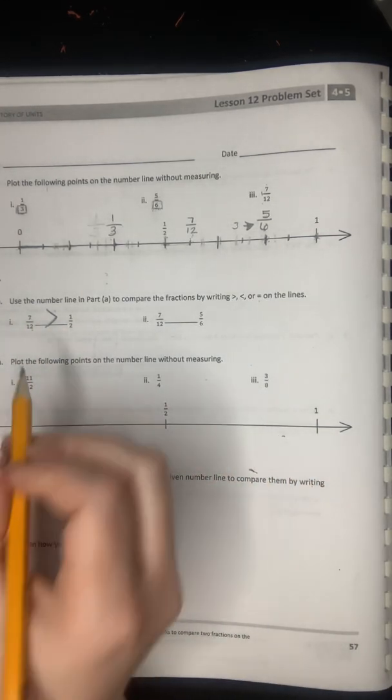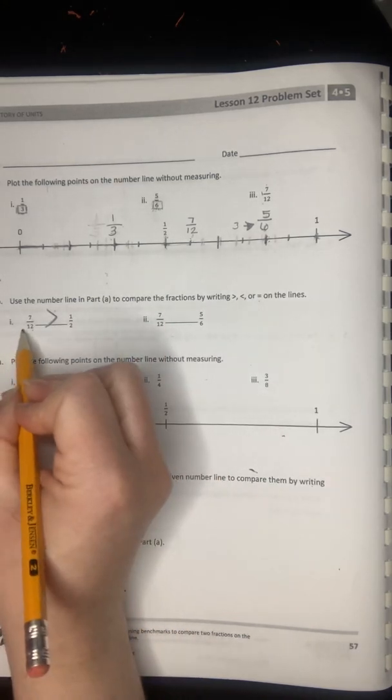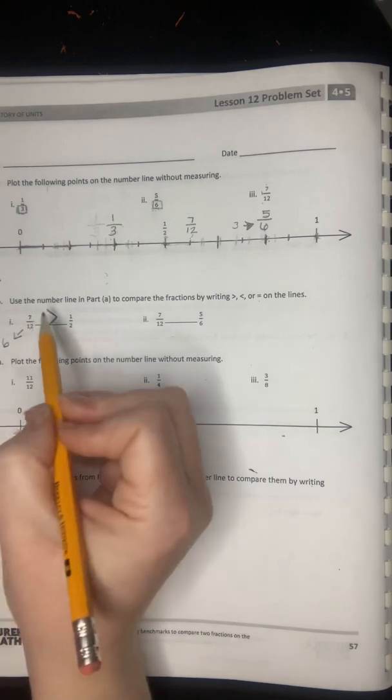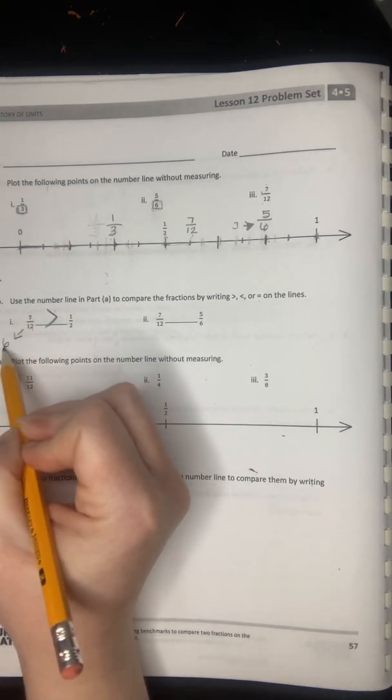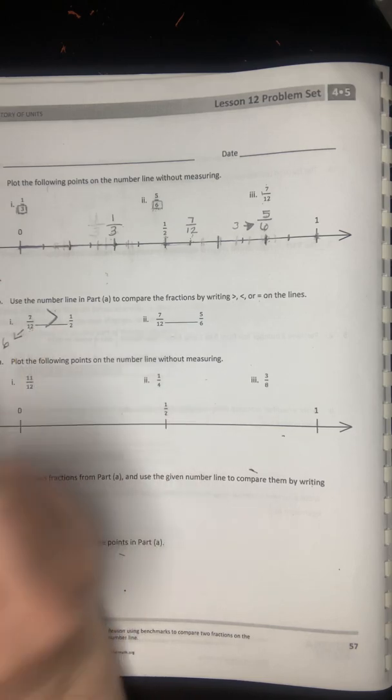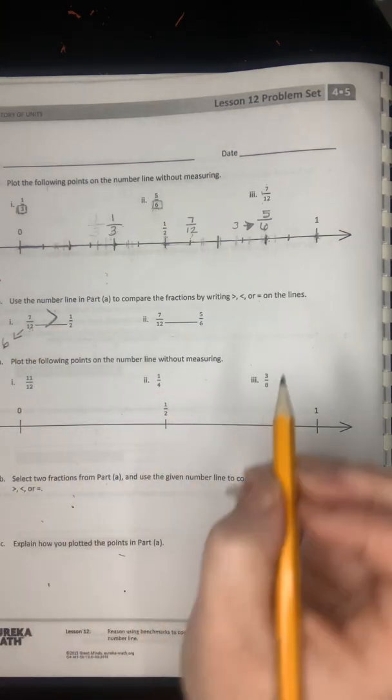You can also ask yourself, what is 1/2 of 12? 1/2 of 12 is 6. And 7 is bigger than 6, which means it's bigger than 1/2 of that denominator.